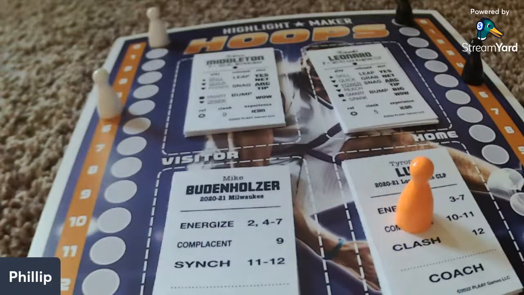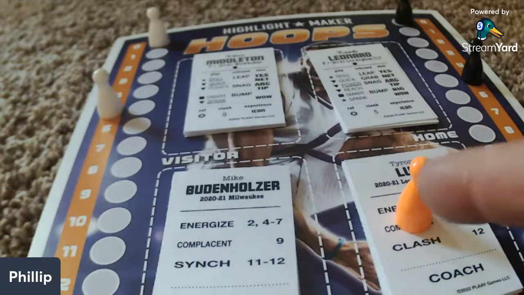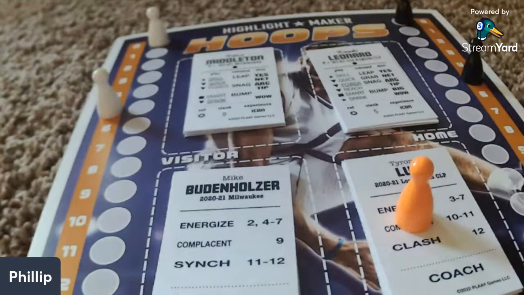This is Philip Reynolds, and today we are at the LA Clippers, and they are hosting the Milwaukee Bucks, and everything's set up for game day.